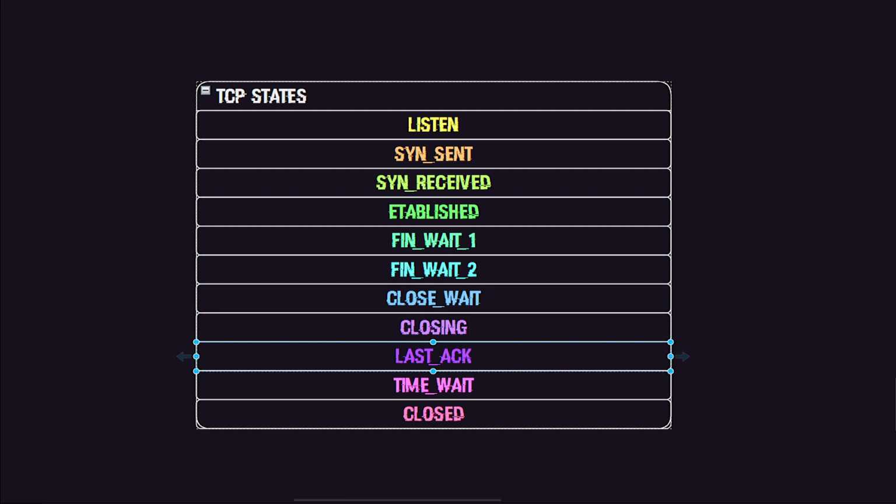LAST-ACK. After receiving a FIN packet and sending its acknowledgement, the host enters the LAST-ACK state. It waits for a final acknowledgement from the remote host to confirm the termination.